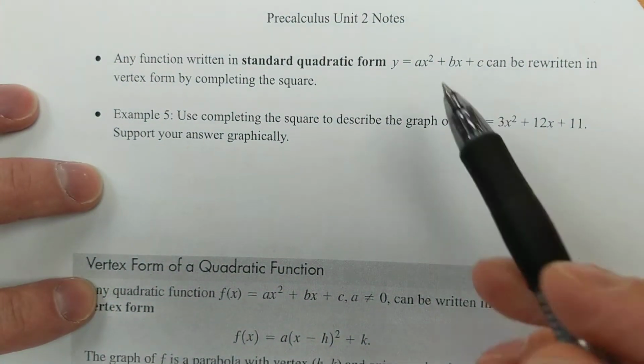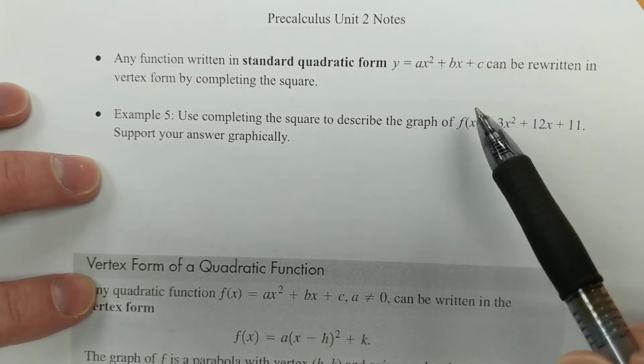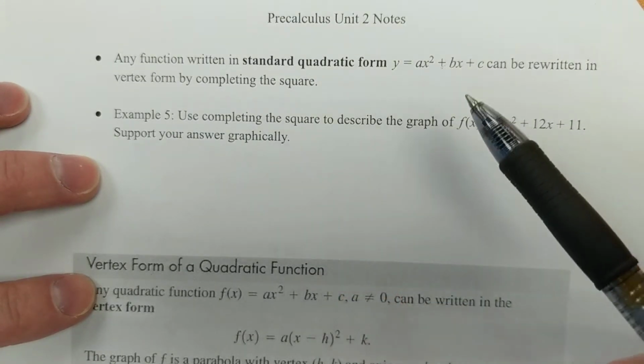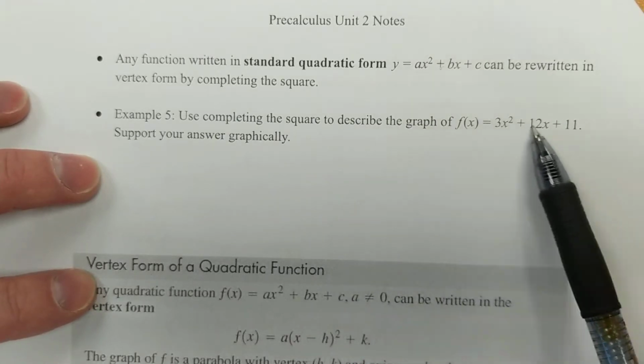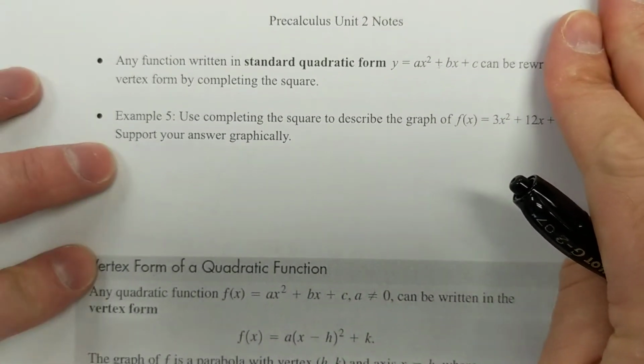So here is the standard form, the one I'm familiar with. You can convert it to vertex form by doing what's called completing the square. So it says, use completing the square to describe the graph of this. So here's how completing the square works.